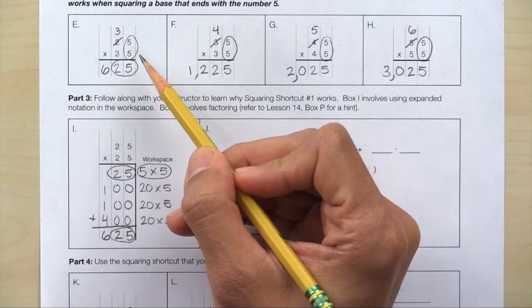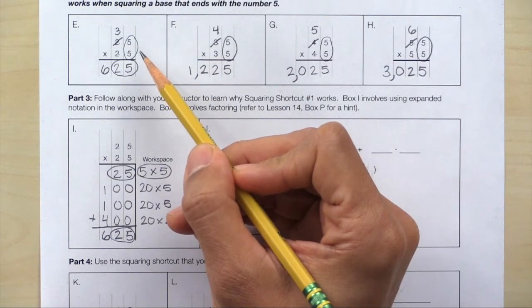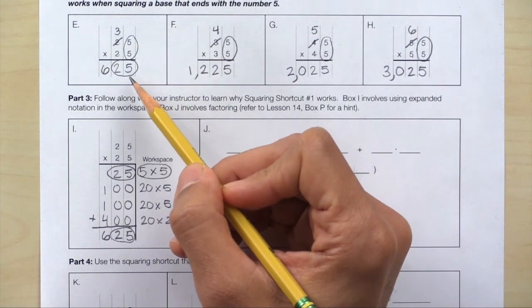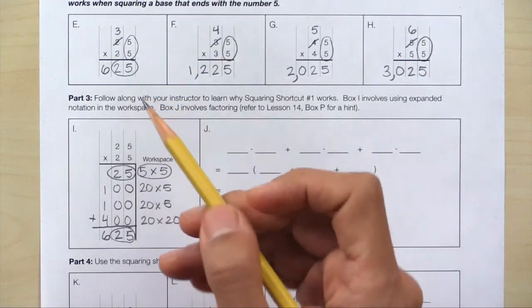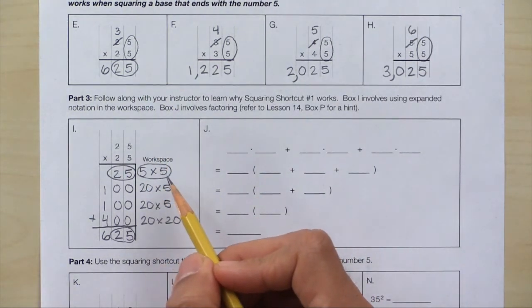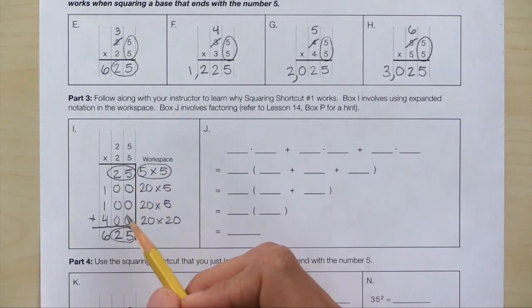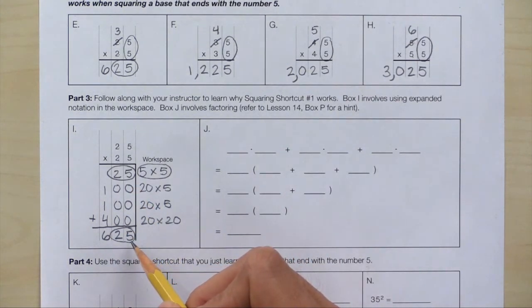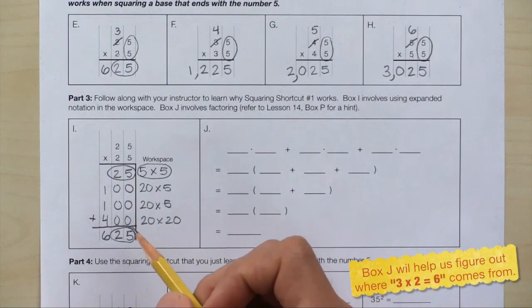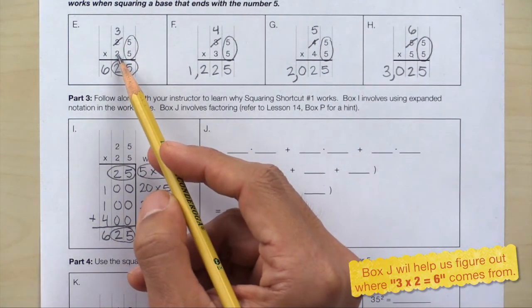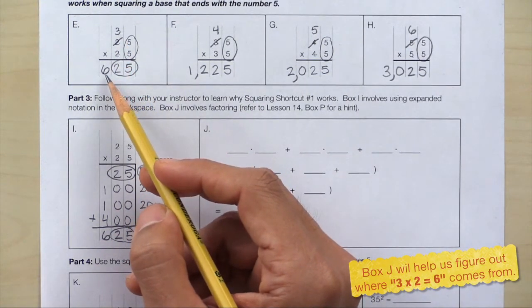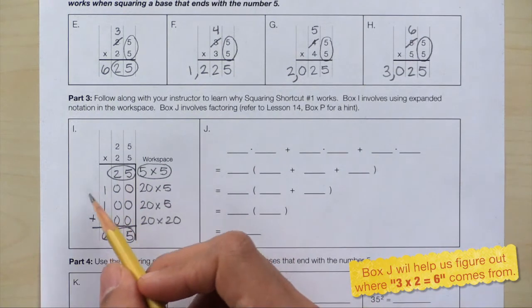Now let's use box E and box I to figure out why the shortcut works. In the shortcut, the first step was 5 times 5 equals 25. And you can see that here. 5 times 5 equals 25. And this 25 is the same 25 that you see here. So we just need to figure out where 3 times 2 equals 6 comes from, because I don't see that here.